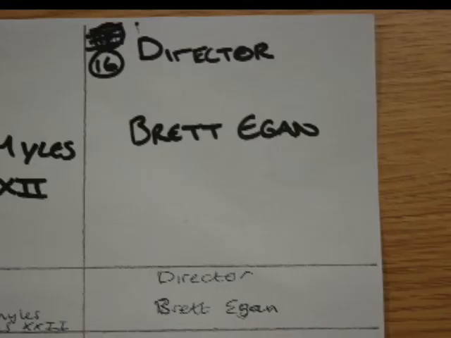And the last slide we have is the last slide of the title sequences, which will show Brett Egan as the director of the film, and that is the end of our storyboard.